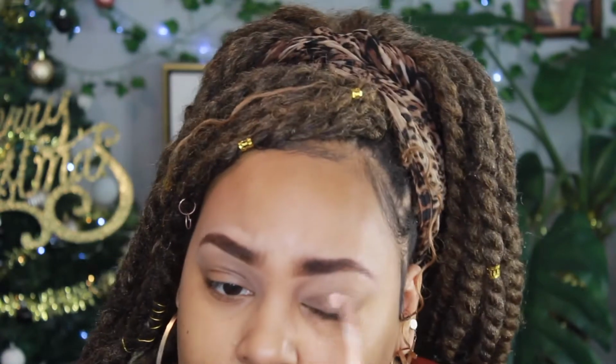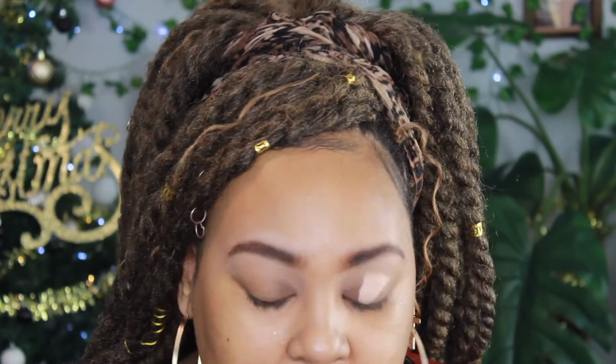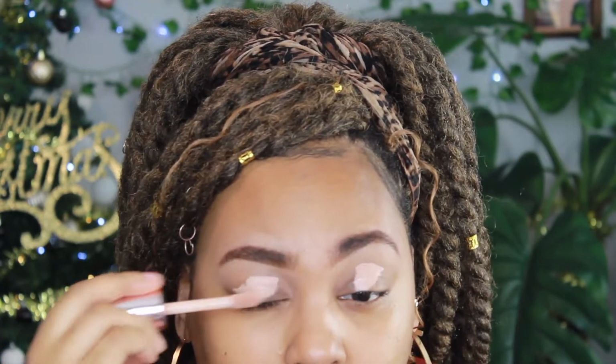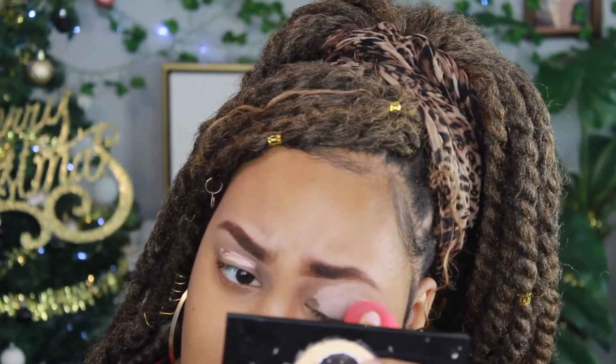Okay, so first I'm going to prime my eyes with the Makeup Revolution Conceal and Define Infinite Concealer, in the shade C10, and I'm going to blend that out with a beauty sponge.